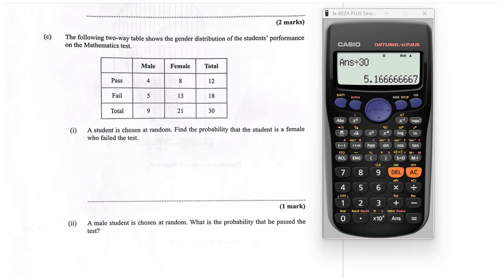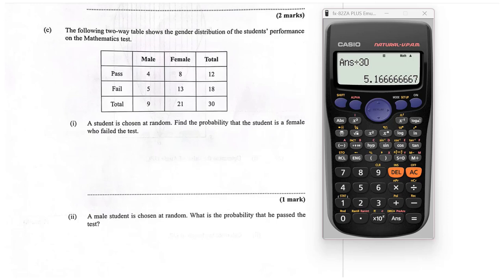Now, part C. This is where we start having some probability now, right? So the following two-way table shows the gender distribution of the students' performance on the mathematics test, right? So we have a two-way table, pass or fail, and they give us a total, right?